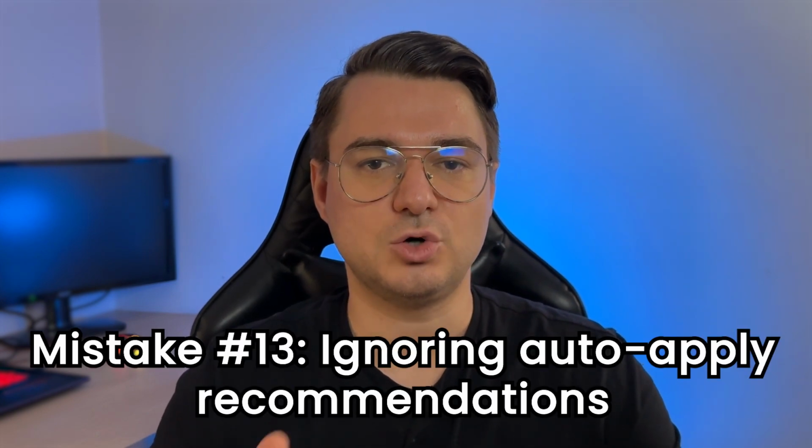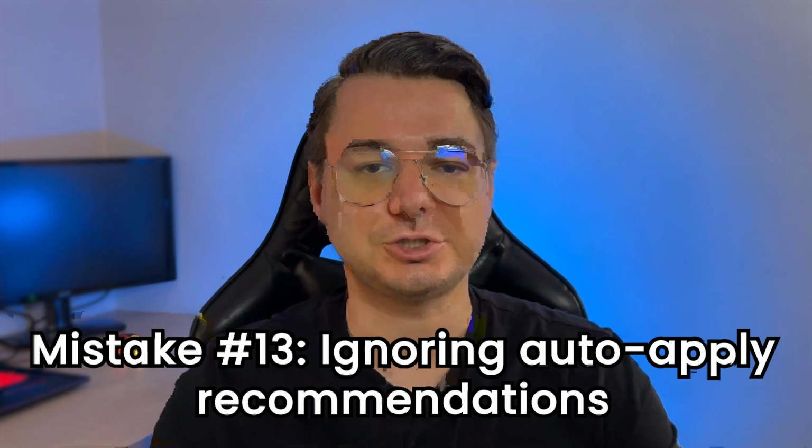Google's goal is to get you spending more money on their platform. Their recommendations might help you get more reach, but they don't always prioritize profitability. Instead of blindly accepting Google's recommendations, review each one carefully. Only apply the changes that align with your strategy and goals. Be cautious with recommendations that aim to give more control to Google, such as letting them automatically adjust your target ROAS or CPA.